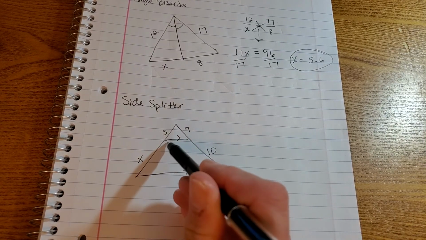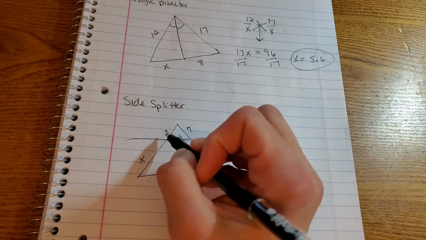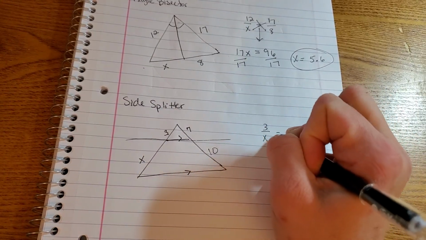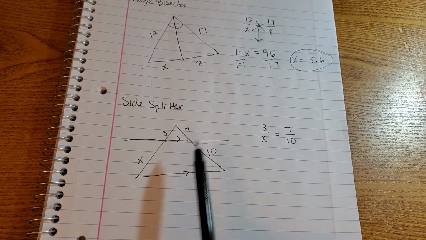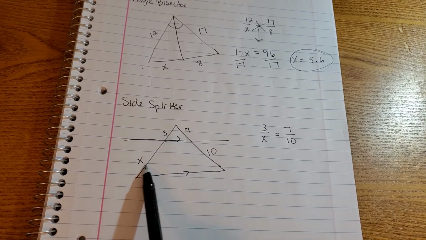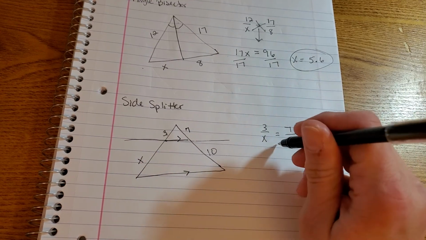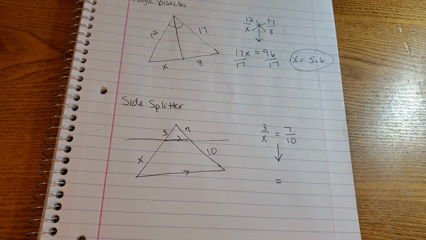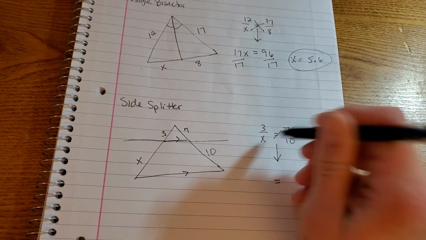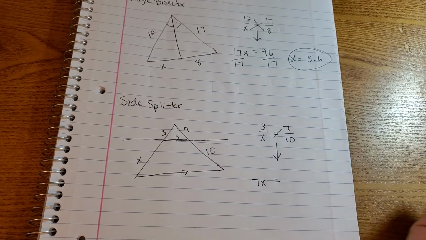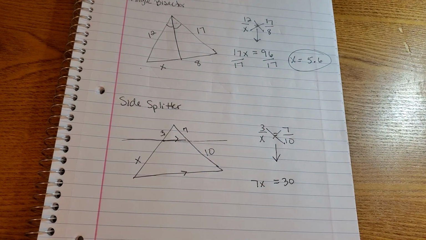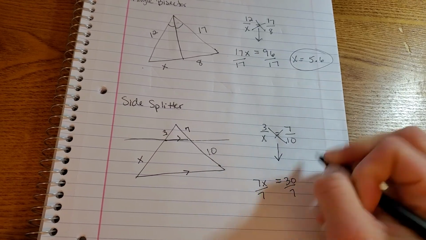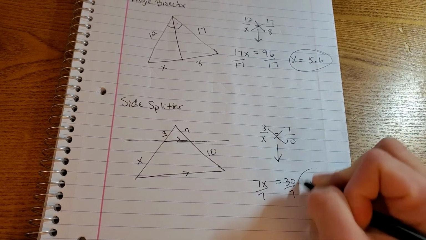This is the one where you can actually see the fractions right in front of you from the diagram. If you took the line here and just extended it out, you would have 3 over x equals 7 over 10. So you can look at this triangle and actually see your fractions. Then we're going to do the same thing, cross multiply. Bring down my equal sign. I'm going to cross. 7 times x is 7x. 3 times 10 is 30. Divide by 7, x is equal to 4.3.